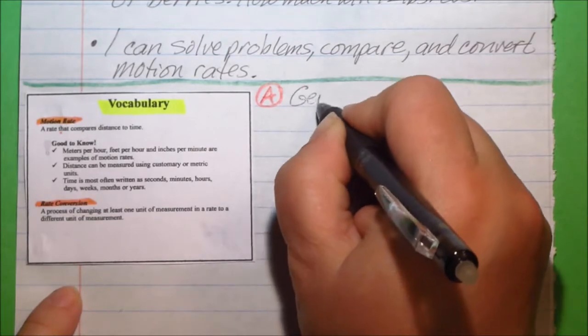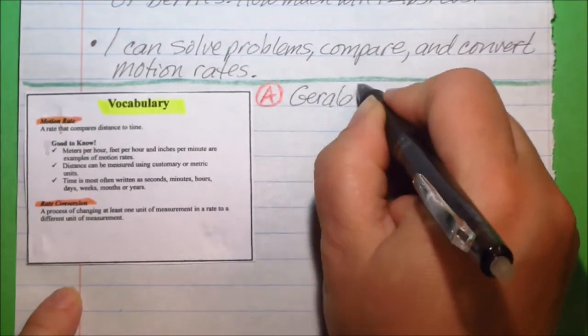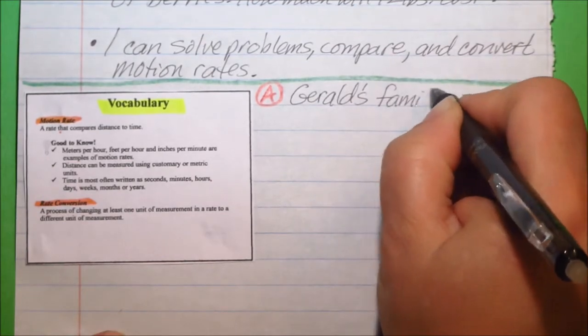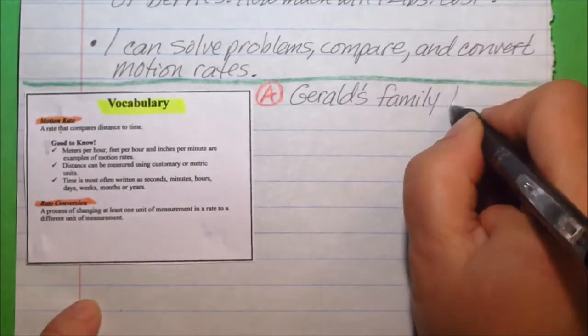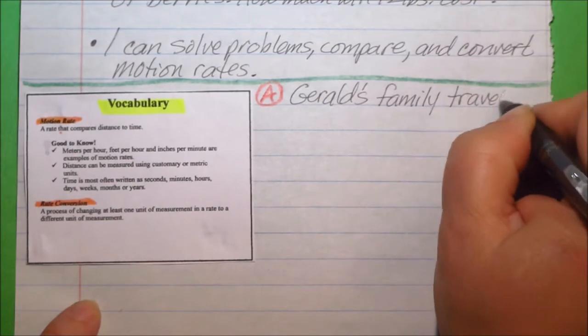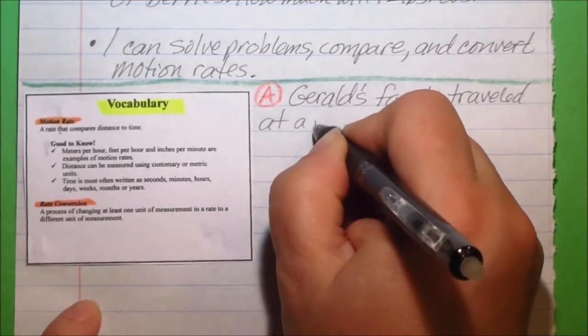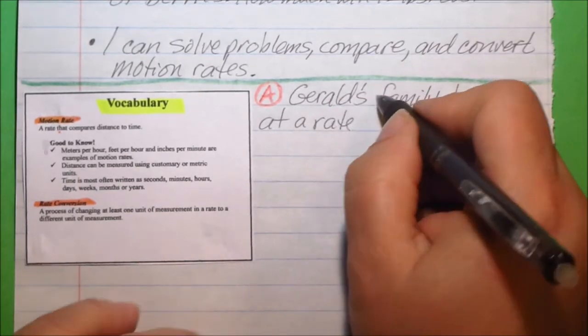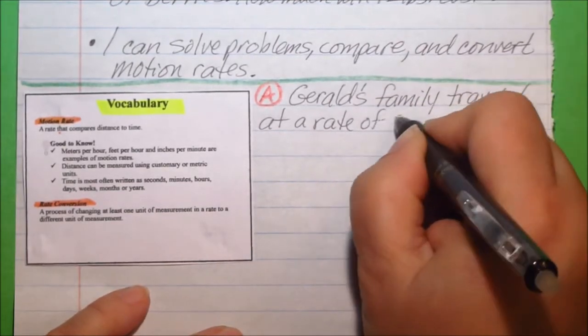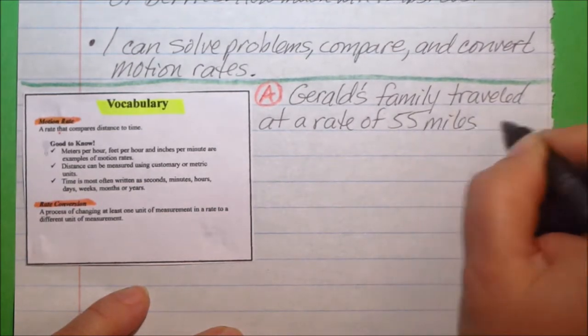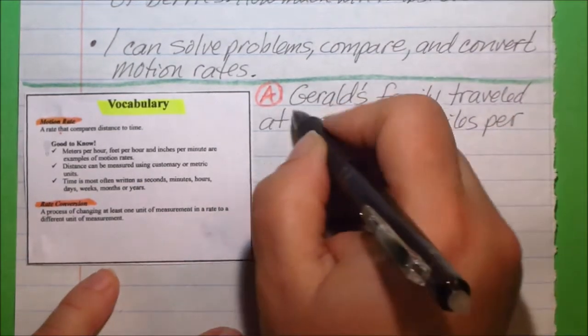All right, so Gerald's family traveled at a rate of 55 miles per hour.